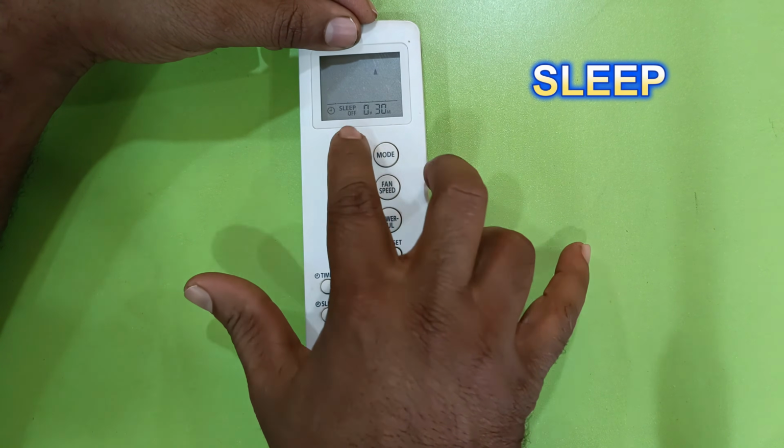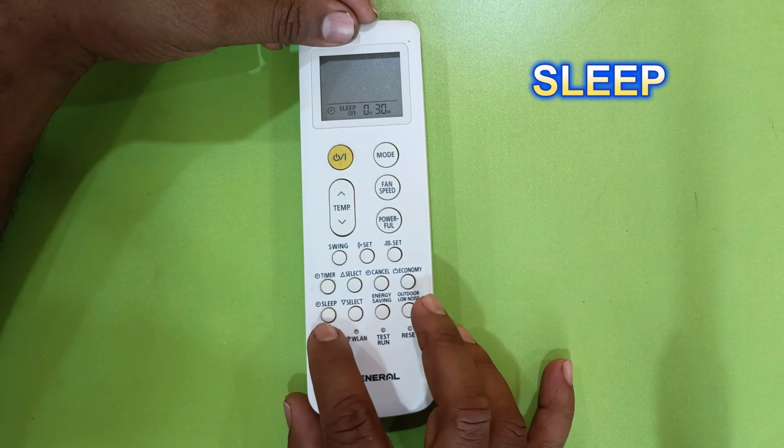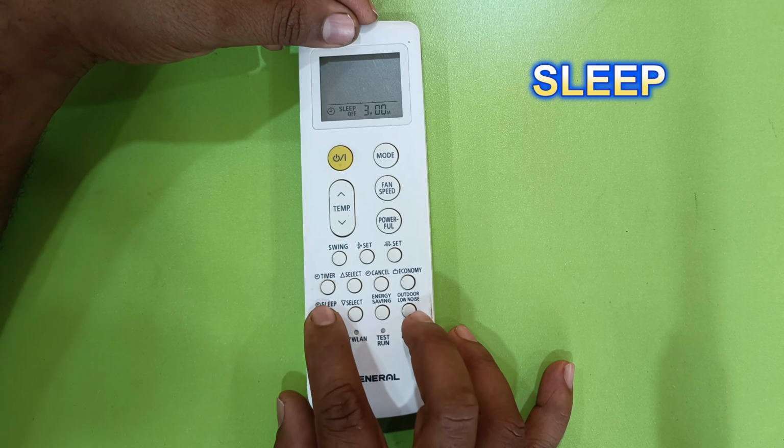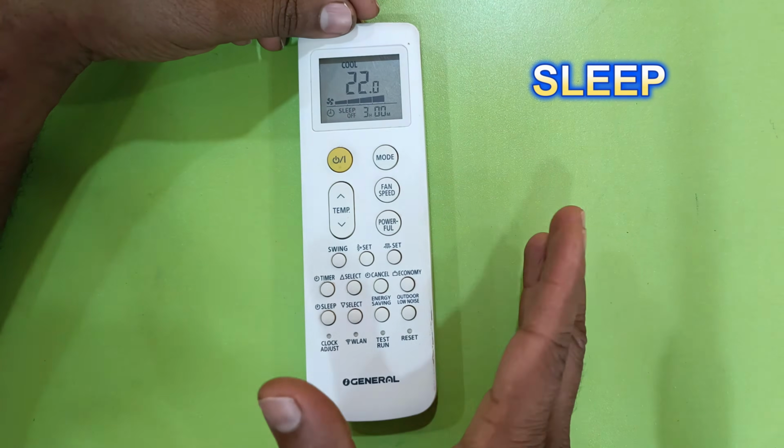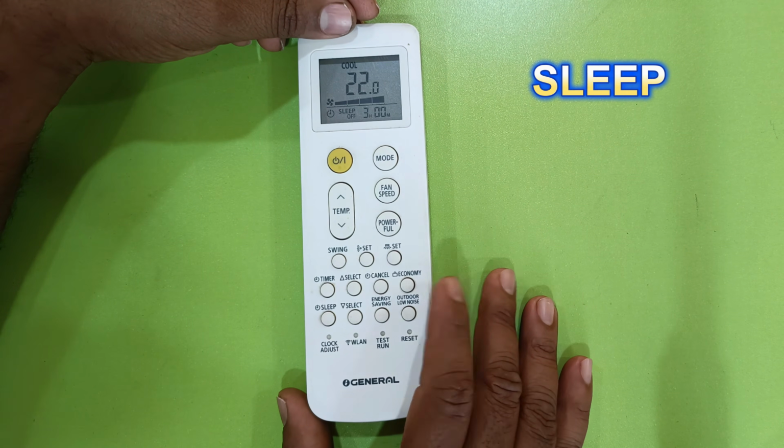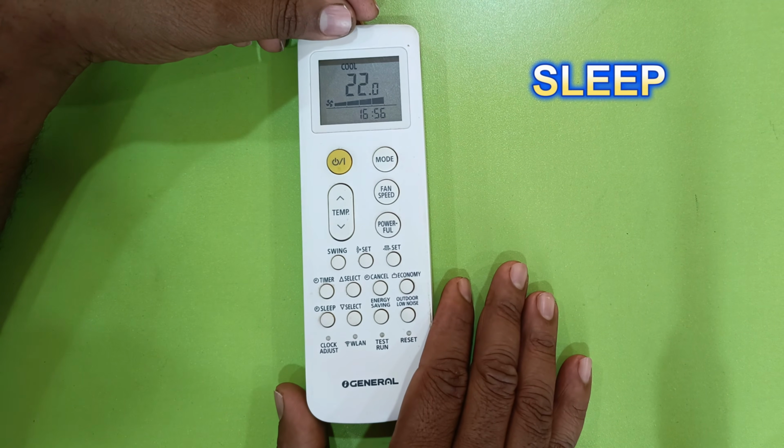In sleep mode, the air conditioner uses less power. This function is good for sleeping at night as it keeps the room temperature low and helps you fall asleep easily. To use the sleep mode, press the sleep mode button on the remote control. If you want to cancel the sleep function, you can cancel it by pressing the cancel button.